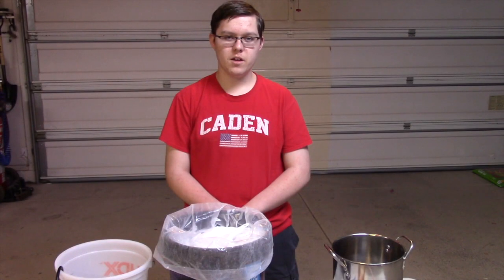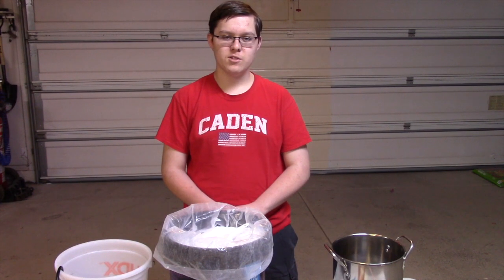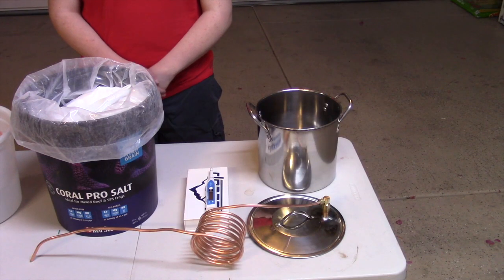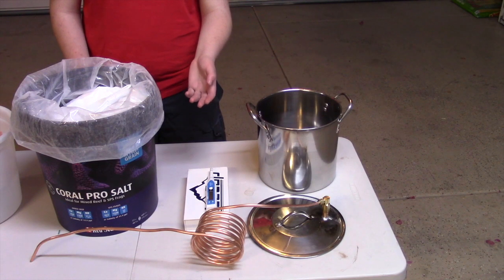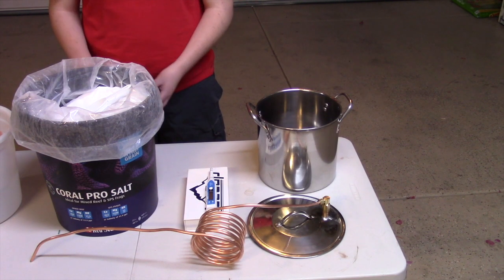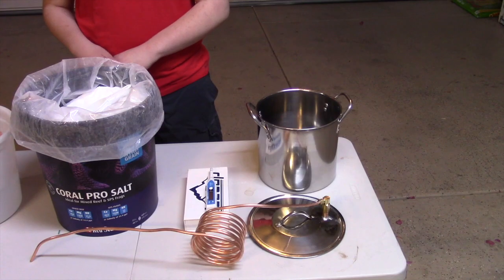For this experiment, I am going to simulate water evaporating from the ocean, collecting, and then precipitating down on land as fresh water. I am going to boil seawater in this pot. The water vapor will collect in this copper coil and then will come out as fresh water.